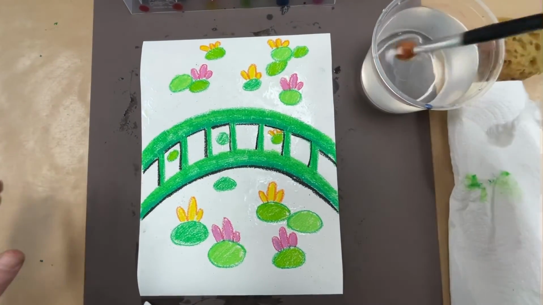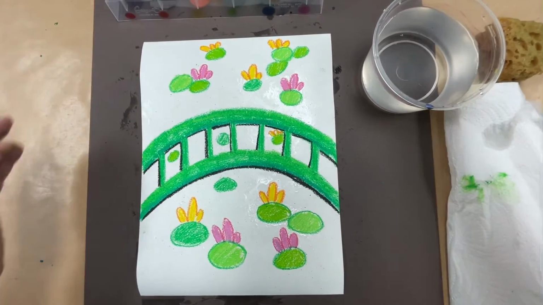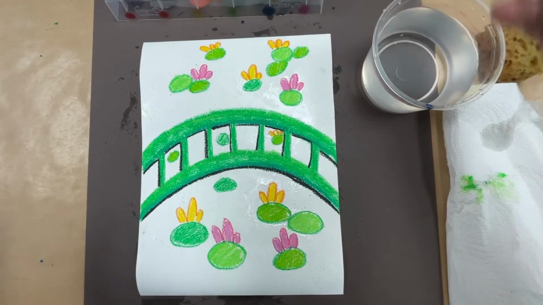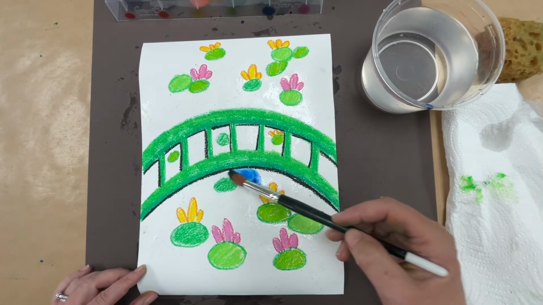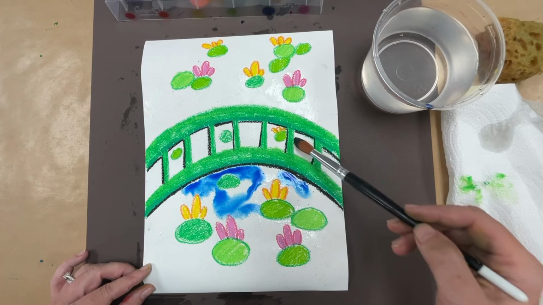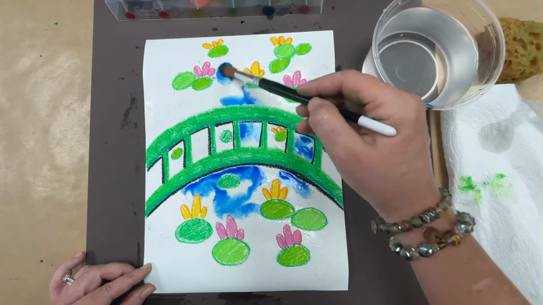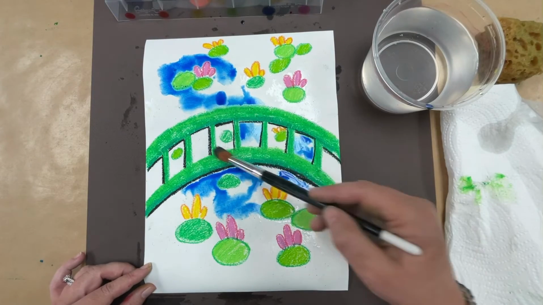Now I'm going to go in with my brush, and I'm going to start with some blue because this is a lot of water. So I'm just going to go in and kind of start touching and kind of very gently painting with my brush some blue. I'm going to dip it in there again, just in different areas.